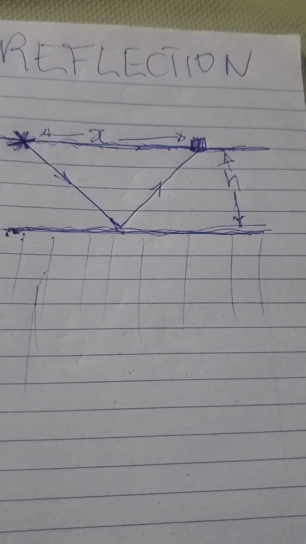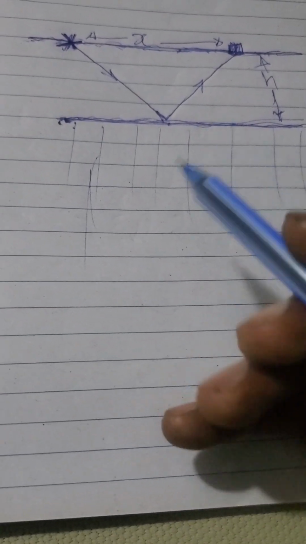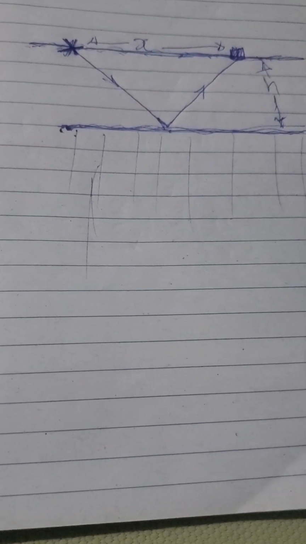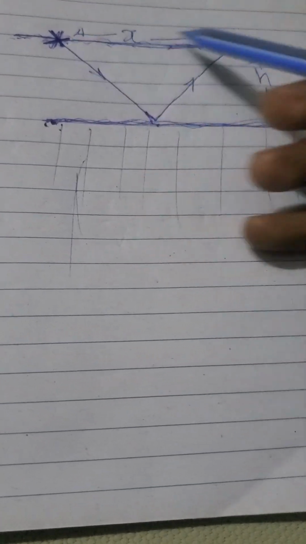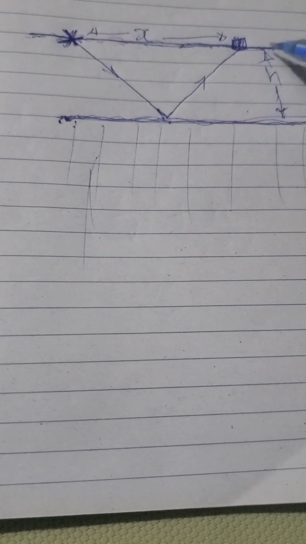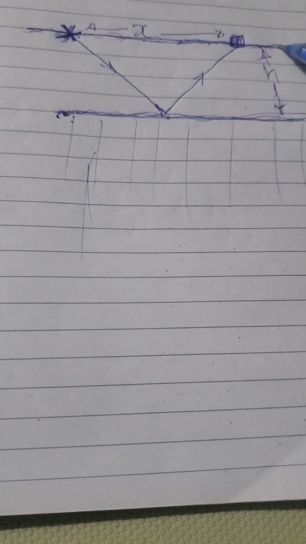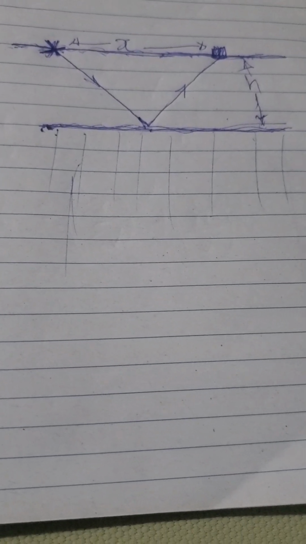How can we get the equation that describes the total travel time for these seismic signals? Well, we can use these available parameters: the source to geophone separation and the thickness of the layer, to get the equation that describes the total travel time.